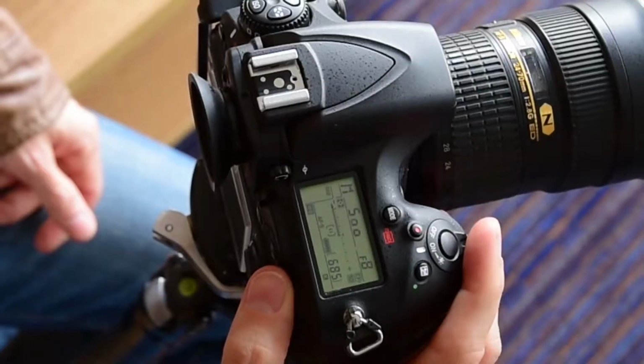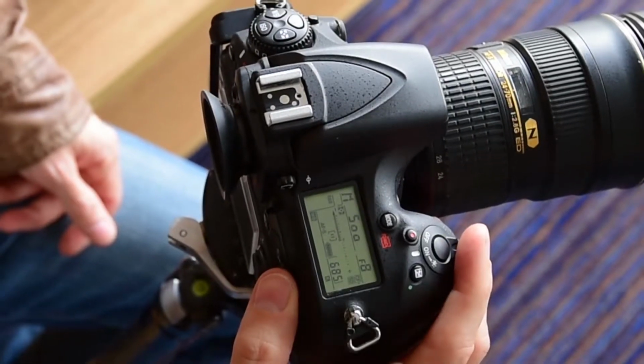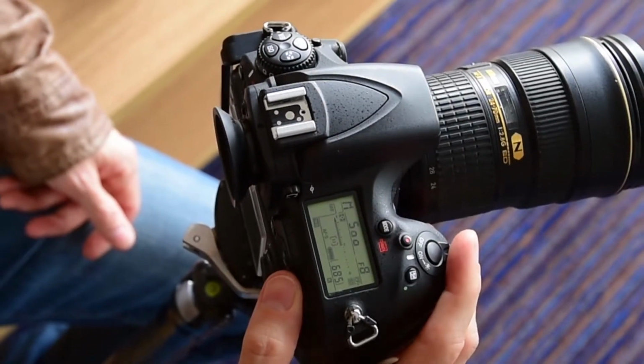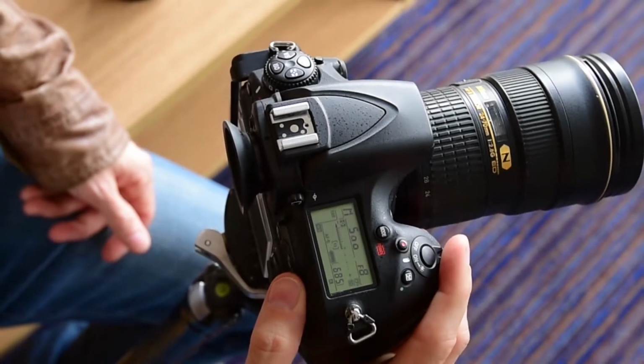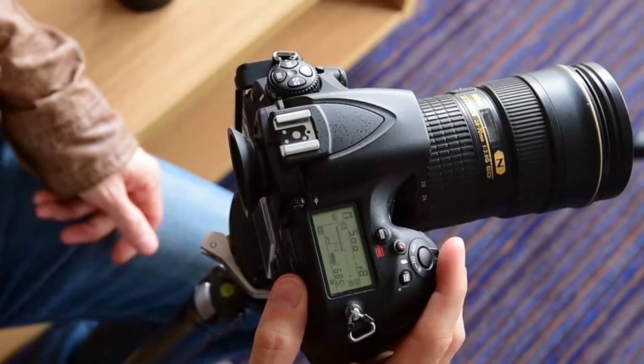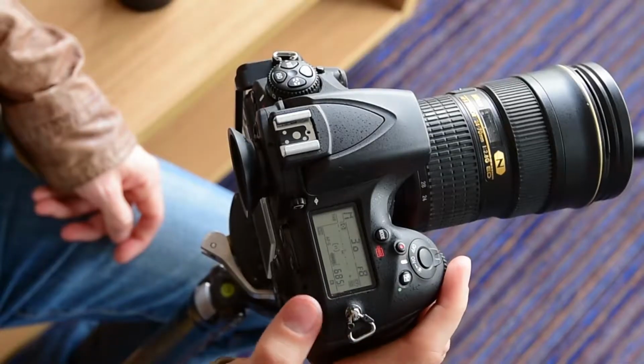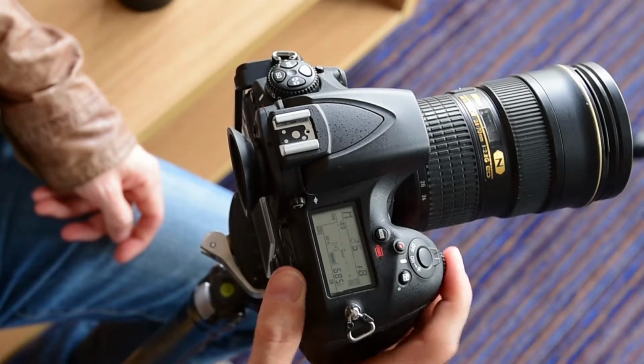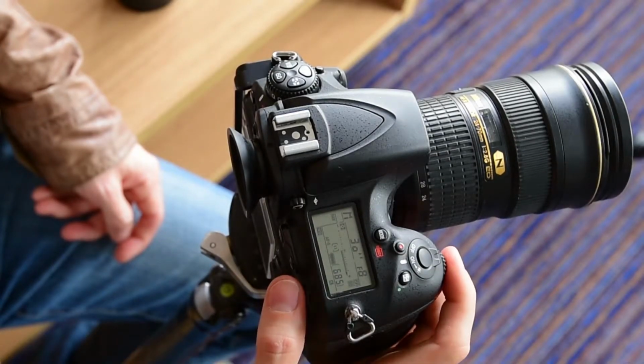The shutter speed on all cameras is represented by a fraction. So if I see 500 on my LCD or on the top of my camera, that means 1/500 or 1/500th of a second. 500 is pretty obvious as 1/500th of a second, but it can get a little bit confusing when you see 30. If you just see the number 30, that's 1/30th of a second. If you see the number 30 with 2 tick marks to the right of it, that means 30 seconds.